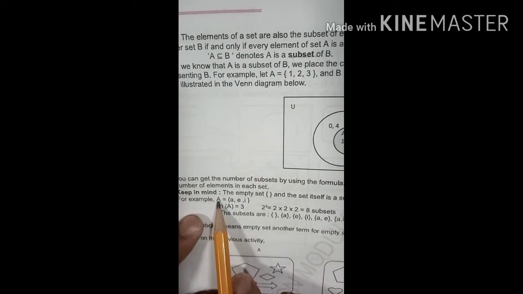another concept here is this one: 2 to the power of n. So this 2 to the power of n refers to power set. This formula is used to find out how many subsets a given set has. For example, say set A whose elements are A, E, I. How many elements?